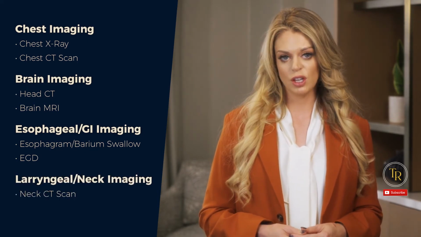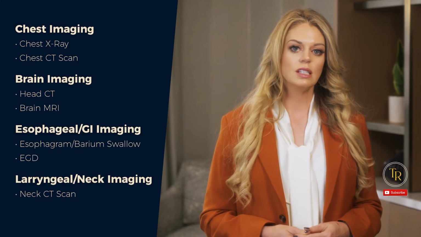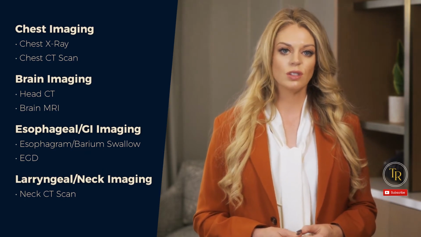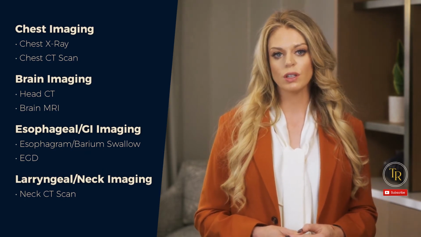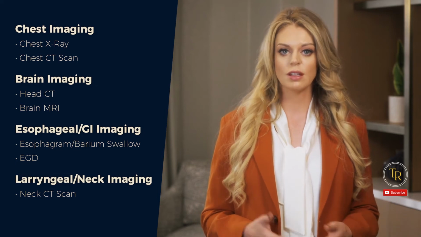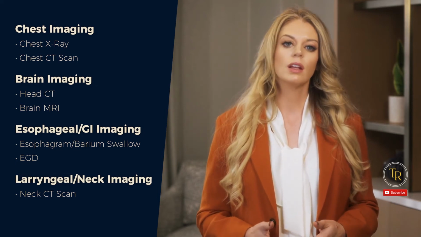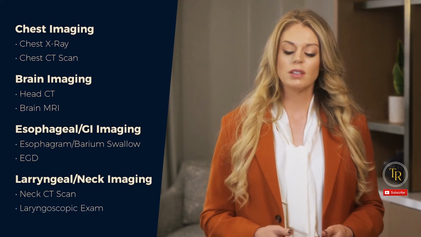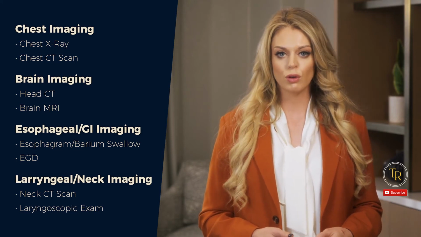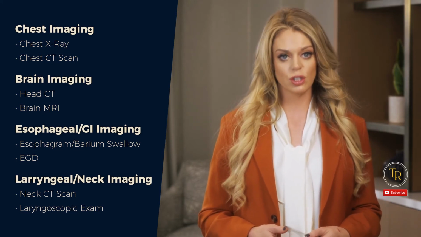Laryngeal and neck imaging. A neck CT can detect disorders and injuries associated with the neck, including tumors, aneurysms, infections, and thyroid nodules. A laryngoscopic exam is a visual exam to assess the vocal folds, pharynx, and surrounding structures. You might be particularly interested in seeing whether or not the patient has a unilateral or bilateral vocal fold paresis or paralysis, nodules, polyps, or even copious amounts of secretions.